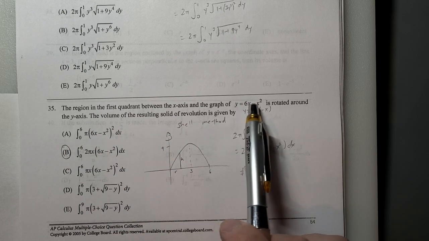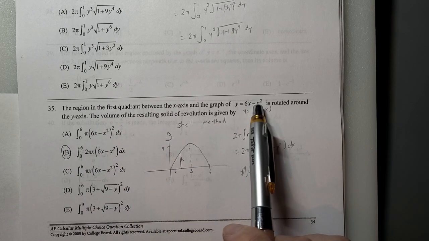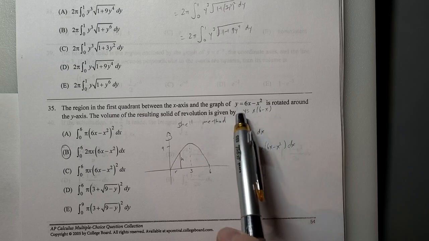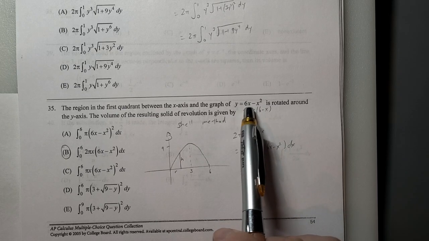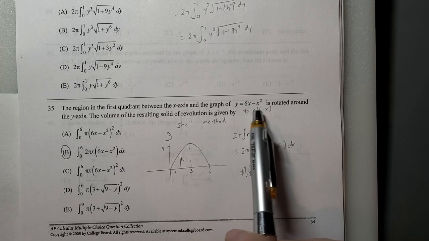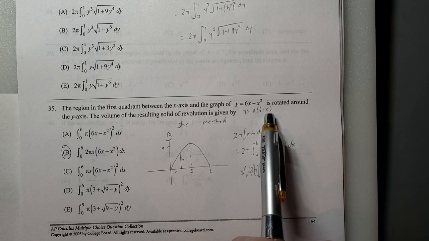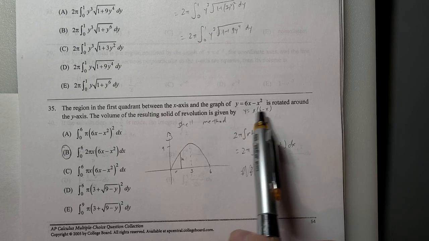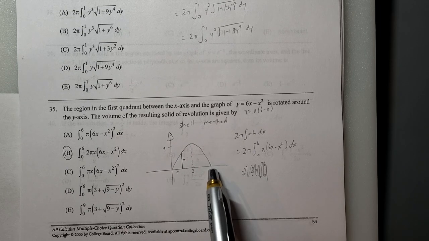So we know how this looks. It's a parabola, okay? And then we can even get the zeros of it by factoring x from both terms. So it's x times (6 minus x). So there are zeros when x is 0 and x is 6. Something like that.